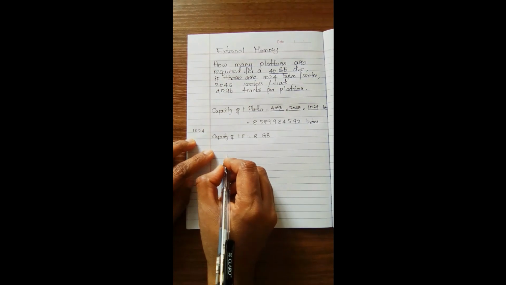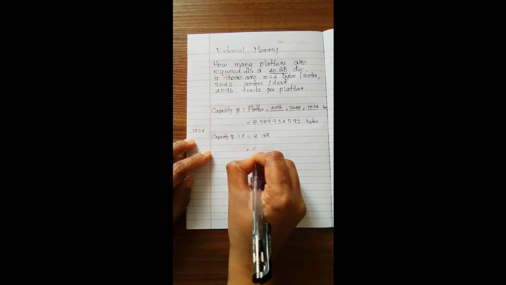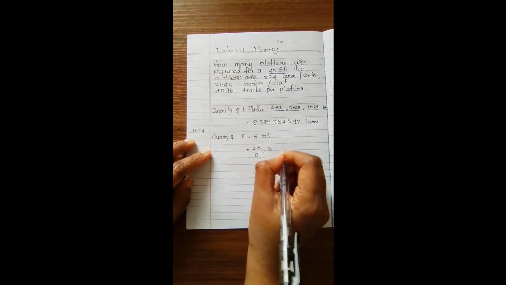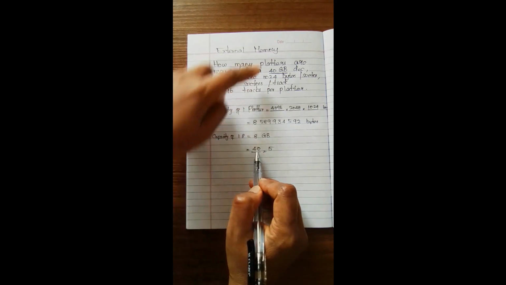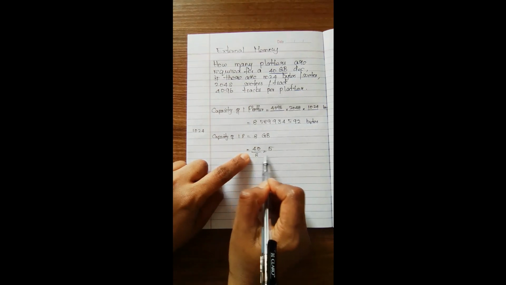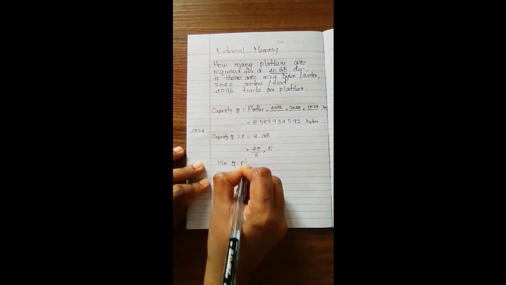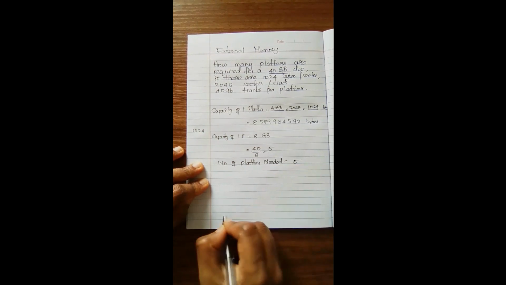of one platter. But they want a 40 gigabyte disk. Okay. So how many platters do I need? Do you get the idea? So you need to divide 40 by 8, you get 5. See, one platter takes 8 gigabytes. I need 40 gigabytes. One platter is taking 8 gigabytes. So for 40, you divide by 8, you get 5. So that is the number of platters needed, which is equivalent to 5 platters.